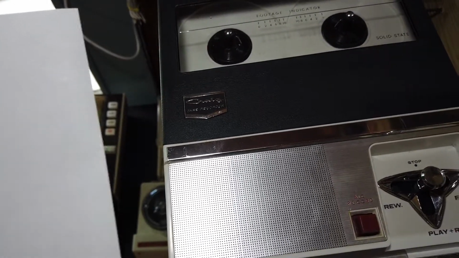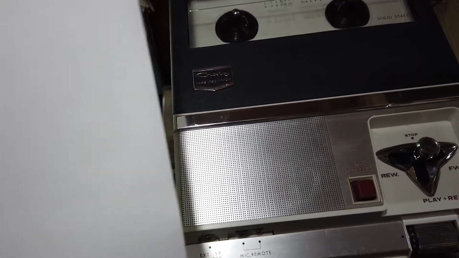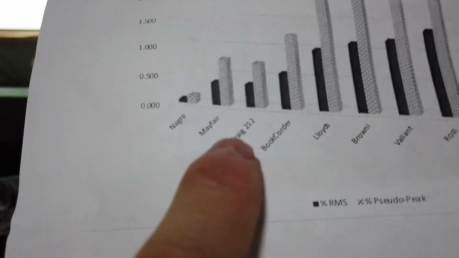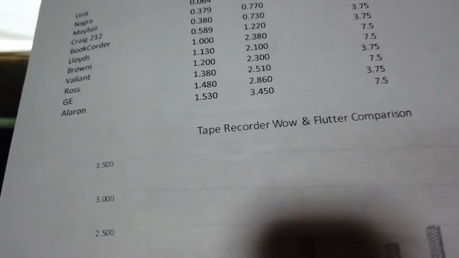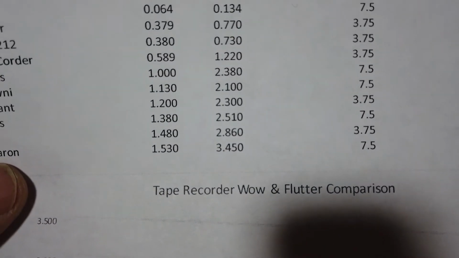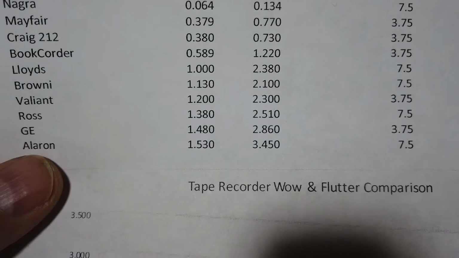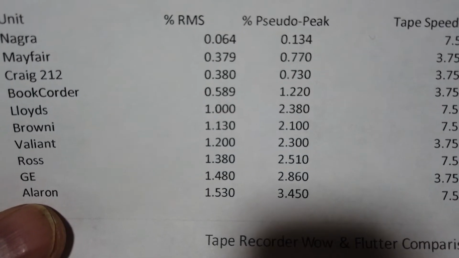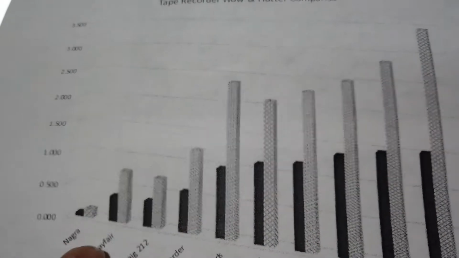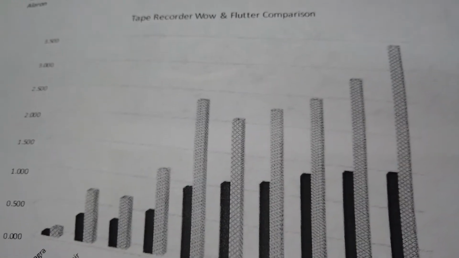The Craig 212, which is a capstan drive, fared pretty well. It was neck and neck with the Mayfair. Actually, the Craig peak number, as you can see, was better than the Mayfair. So the Craig was a little better than the Mayfair.